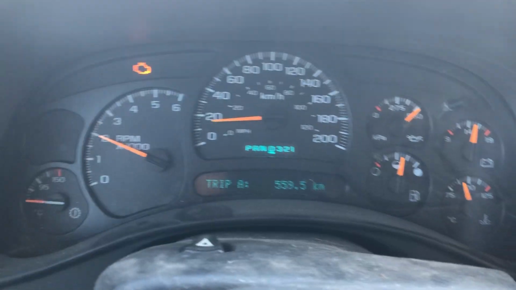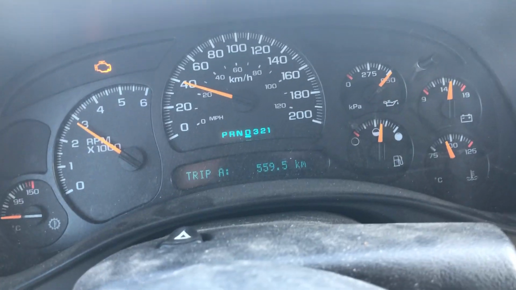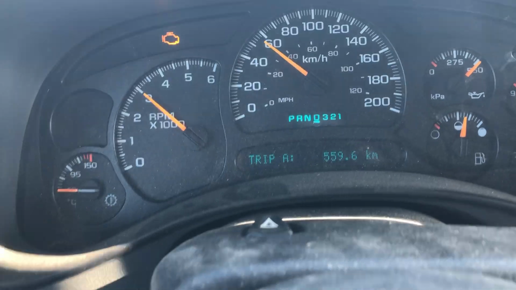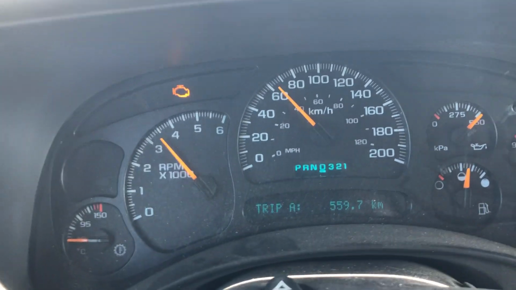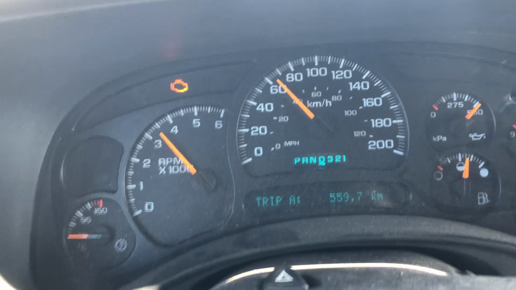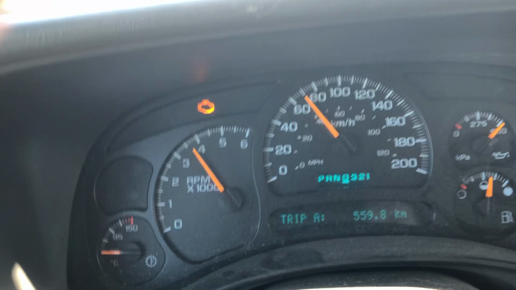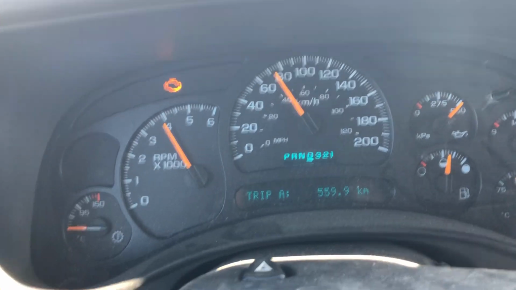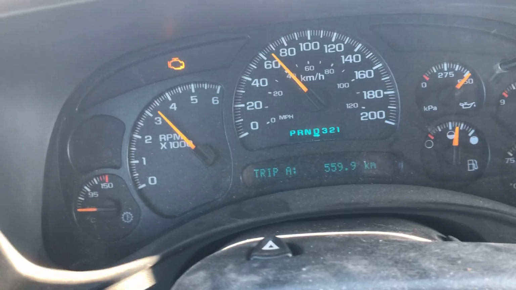Now I'm going to rev it up. I'm in fourth gear. Starting to make a lot of noise here because I'm at 4,000 RPMs and just over 70 kilometers per hour.